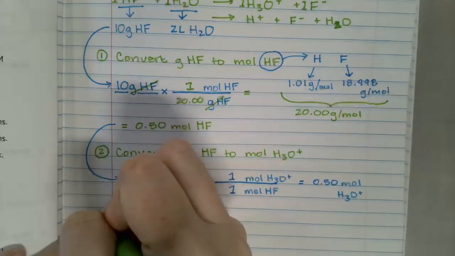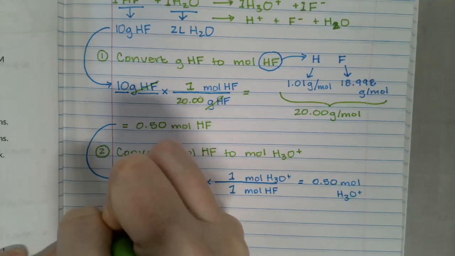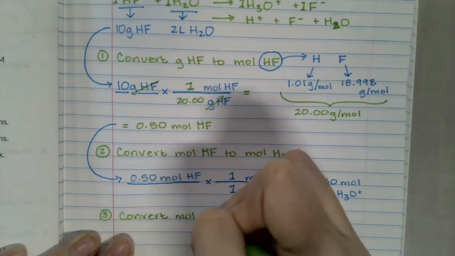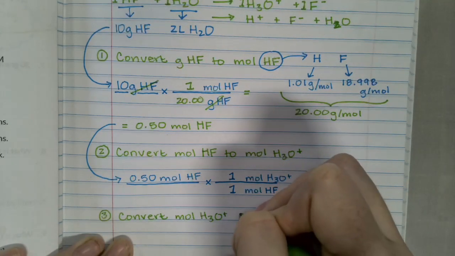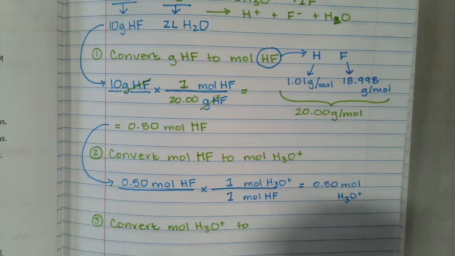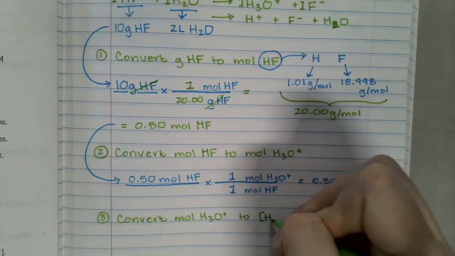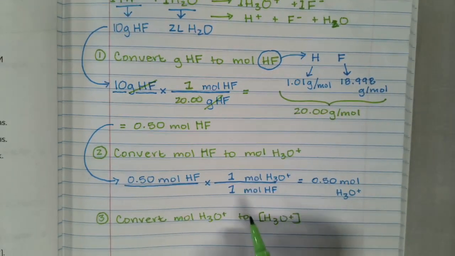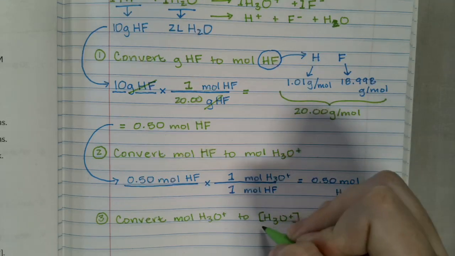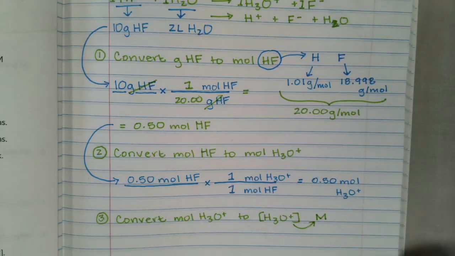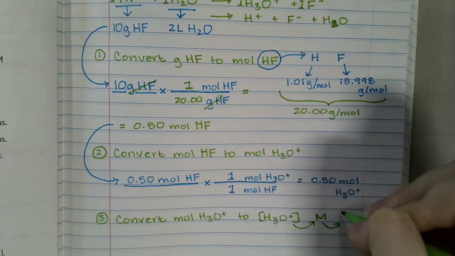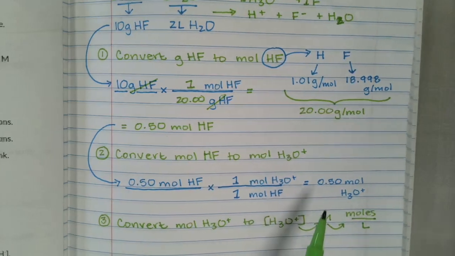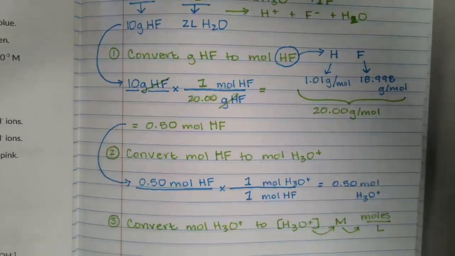The next step, we need to convert moles of H3O plus to a concentration of H3O plus, because this is where we get pH. Okay. The concentration of H3O plus is the same thing as saying the capital M, which is the same thing as saying moles per liter. Okay. And yeah, I know, this is the easy one.